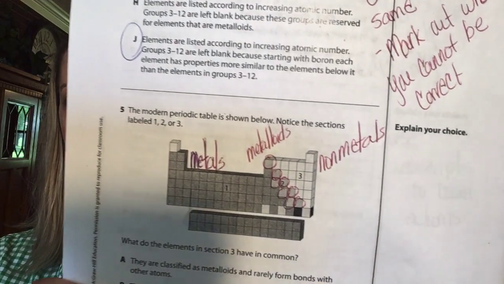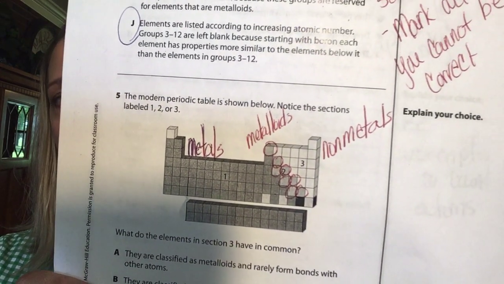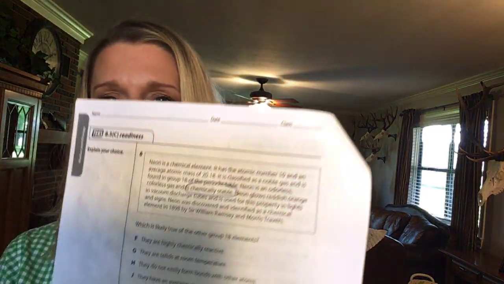All right, moving on to page 35. Page 35, number 4, has 2 answer choices that are exactly the same. Okay, so don't let that mess you up. You should still be able to get the right answer, but it has 2 answer choices that are the same. Number 5 is going back to your periodic table, and you have to be able to know where your metals and nonmetals and metalloids are on that page right there. Page 36, it's asking you for something that is chemically stable. So remember, if it's chemically stable, then its valence electrons are full on that outer shell.